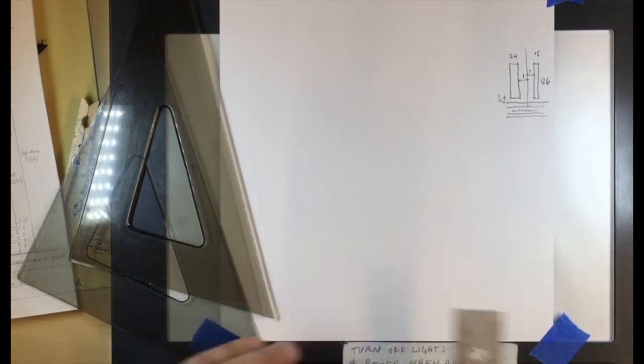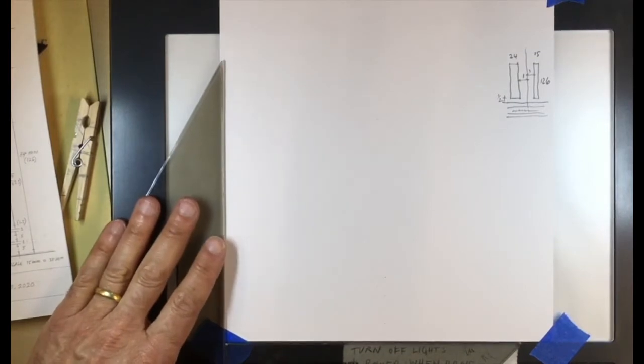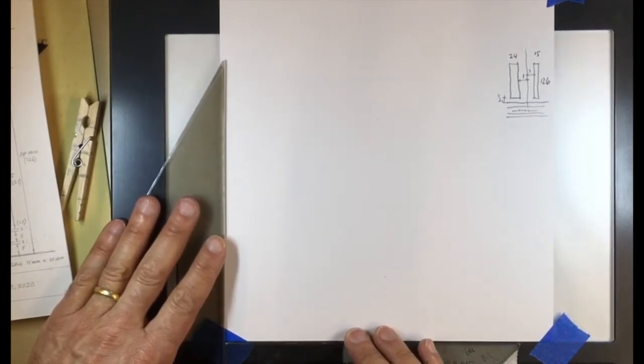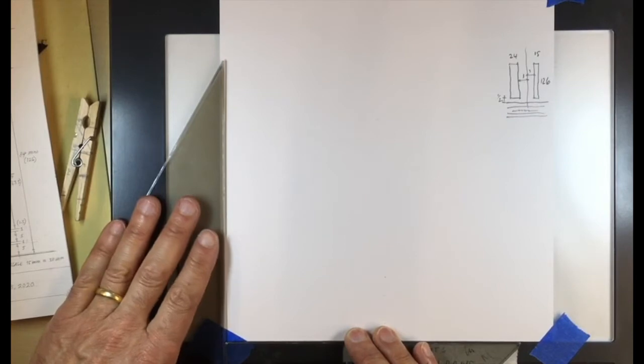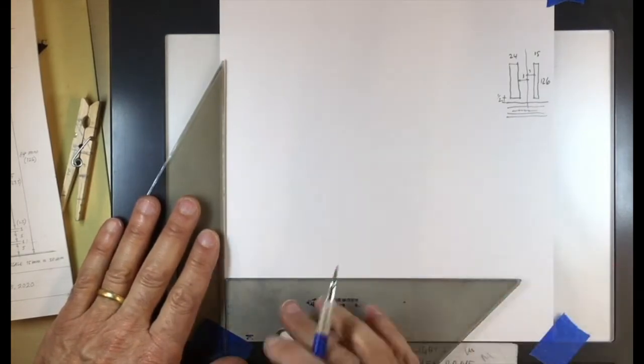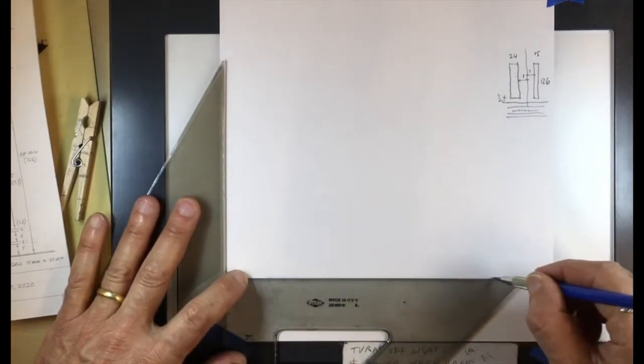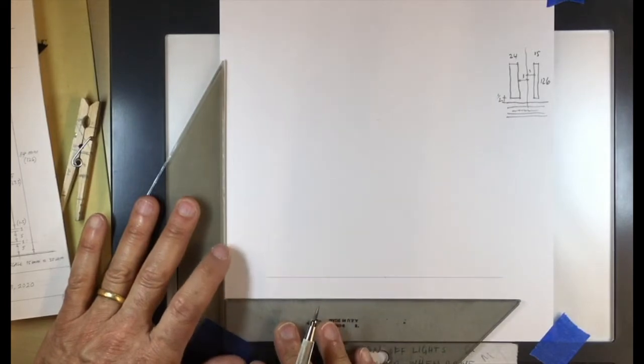Okay. I'm not going to draw my title block now because I don't have time. So you guys are a little ahead. I guess I'm going to go ahead and draw that line fairly dark because it's my ground line at the bottom.